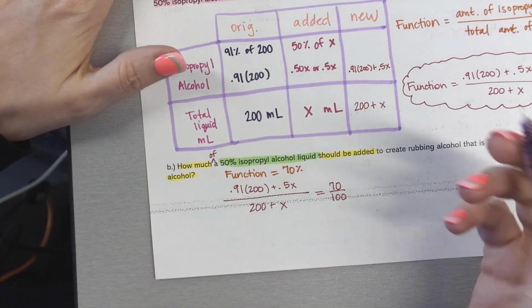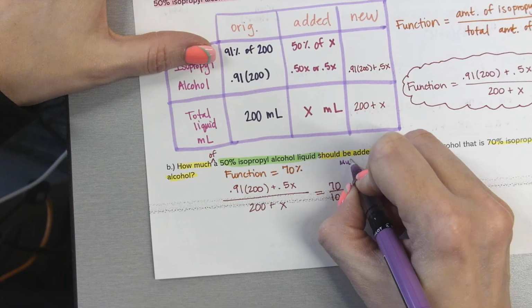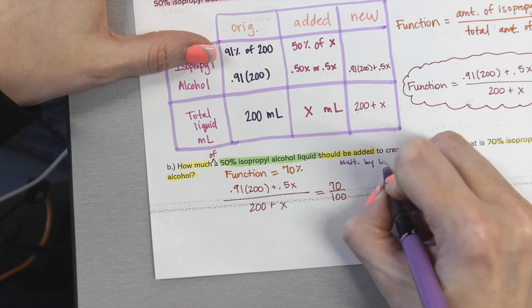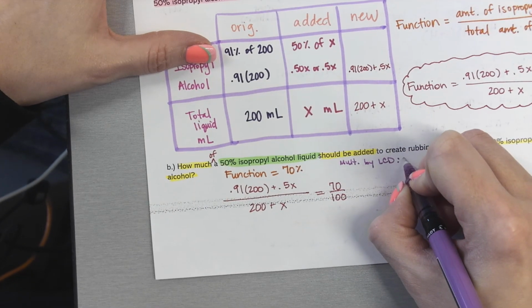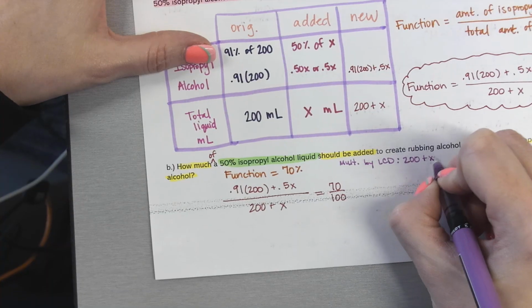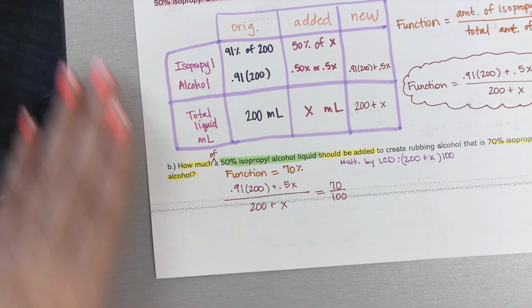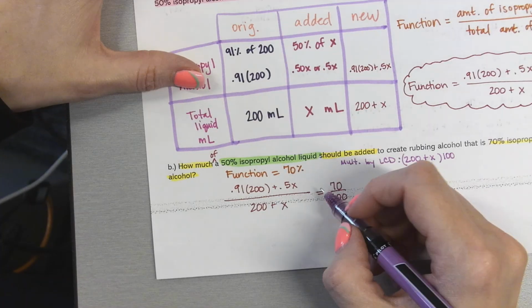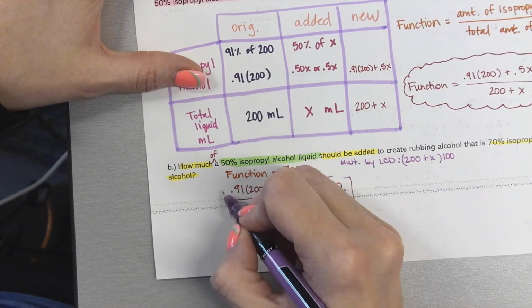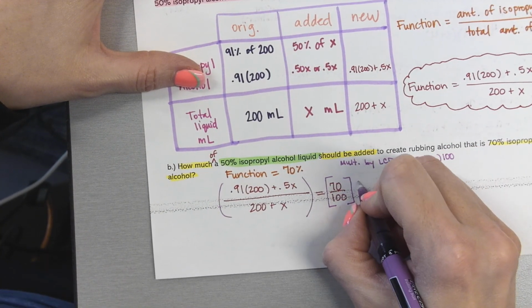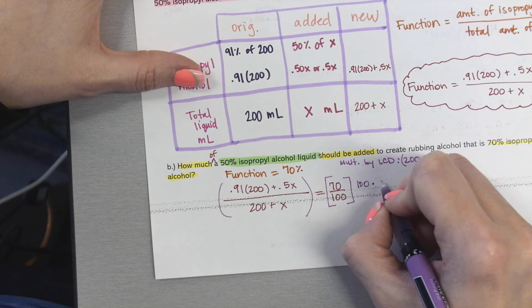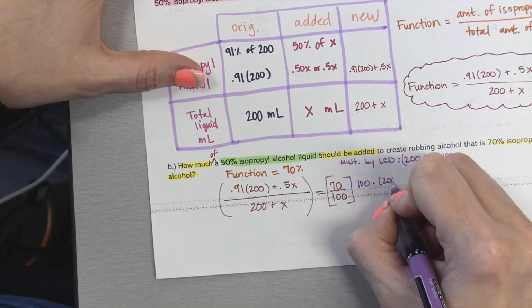Okay, so just like we have been doing, we're going to multiply by the LCD. So the LCD is 200 plus x times 100. So 100 times 200 plus x.